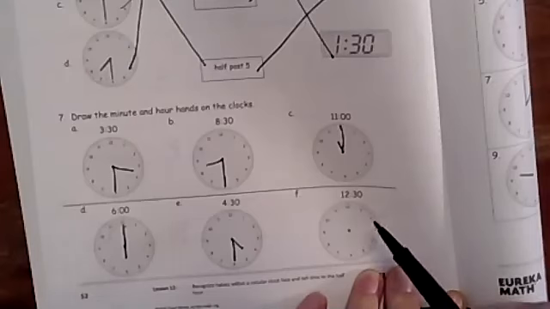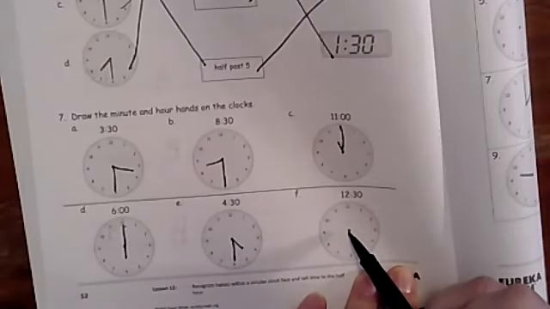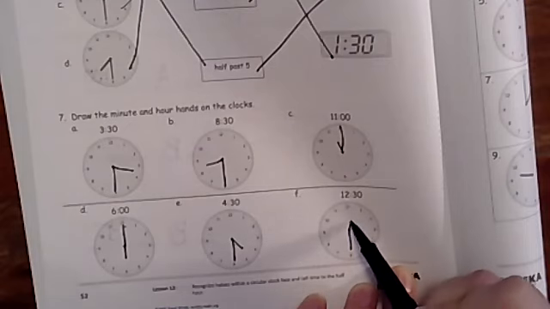12:30, yeah, this one's tricky, but you could do it. Go to the 6 and then a little bit past the 12 right there.